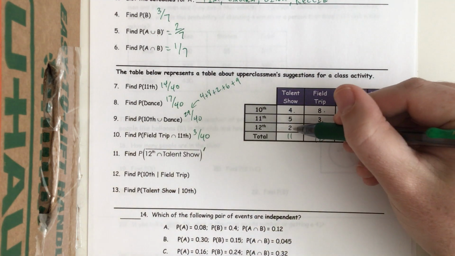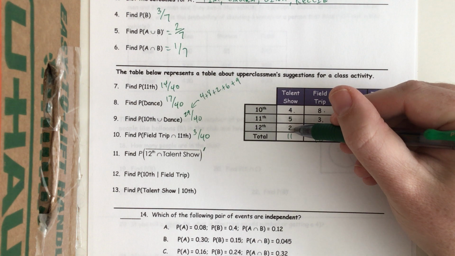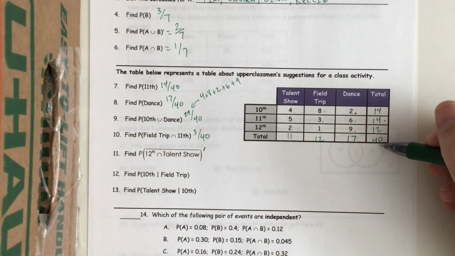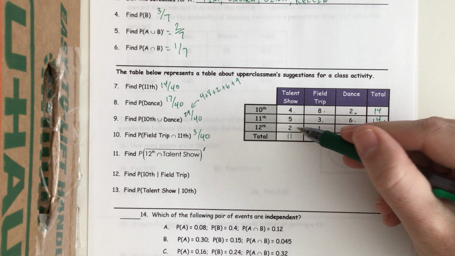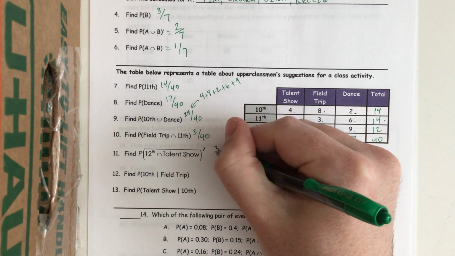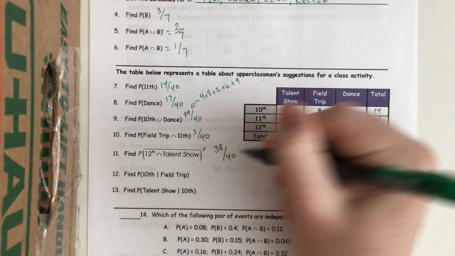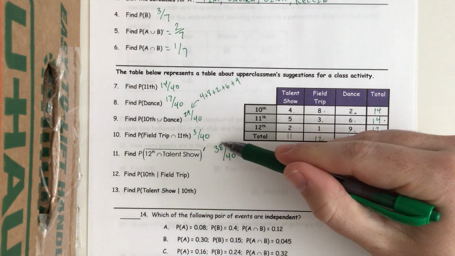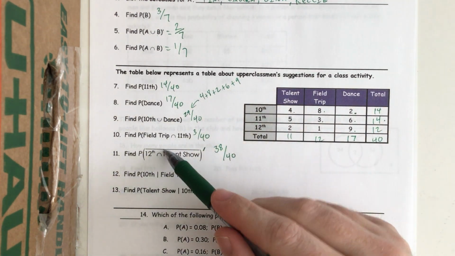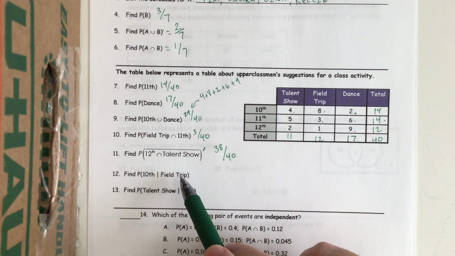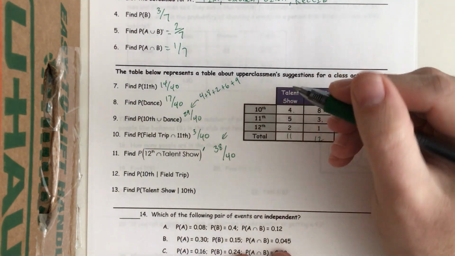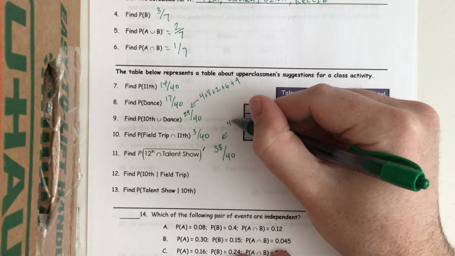So if you're asking for the complement, how many people do not fall into this? Well, there are 40 people total, and if 2 people want this, then just subtract 2 from 40, we get 38, and put it over our total amount of people. So there's a 38 out of 40 chance of picking somebody who is not in the 12th grade and also wants the talent show. I'll put this off to the side. We found that 38 by saying 40 minus 2.